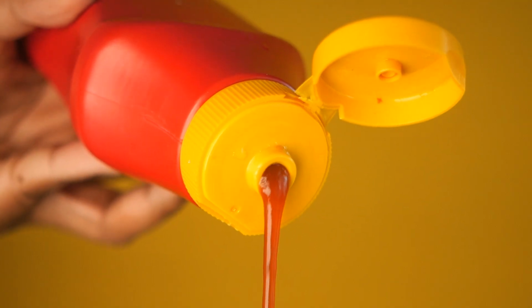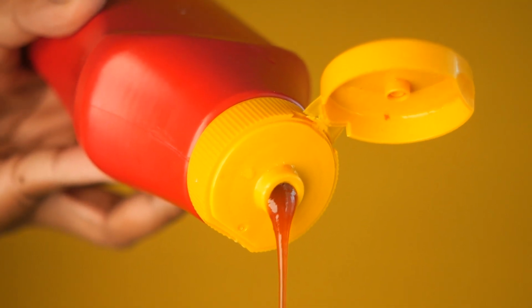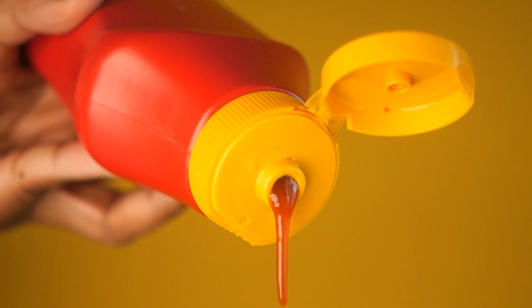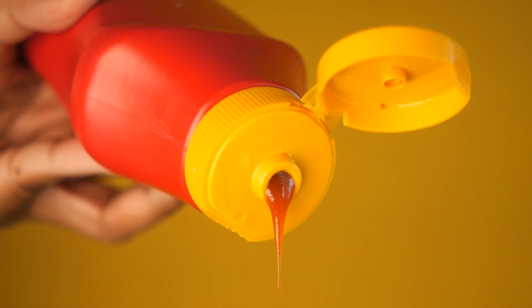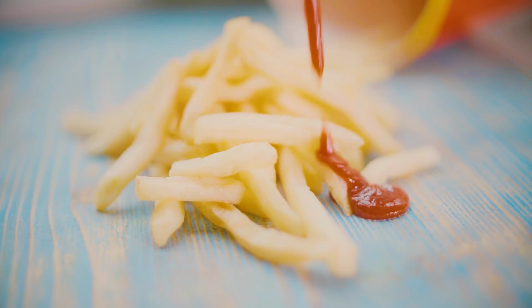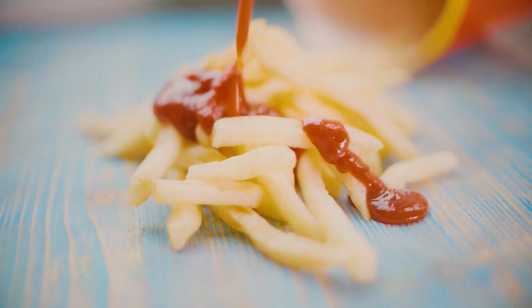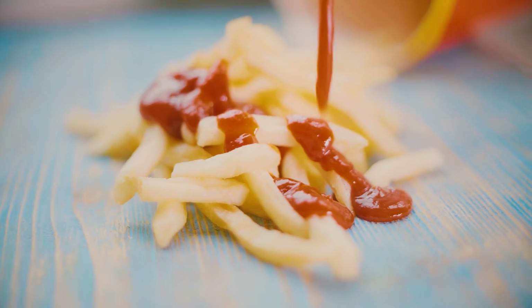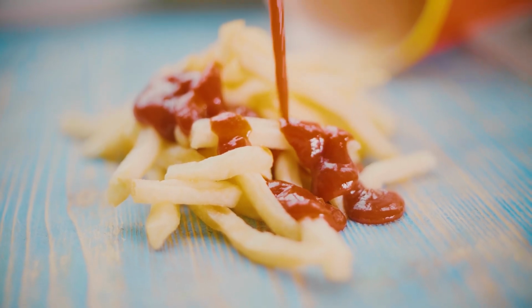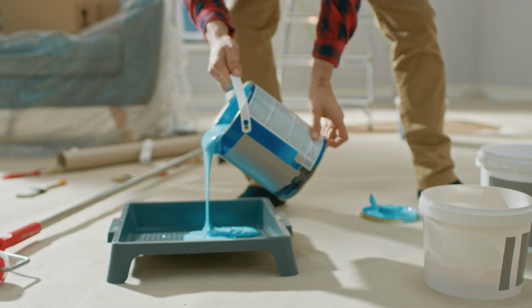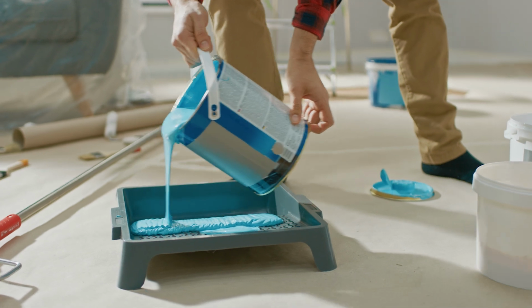But here is the interesting part. When you stop shaking, it doesn't instantly thicken again. You get a little time window to open the lid, aim it at your fries, and pour before it goes back to being thick. Or paint, which behaves the same way.